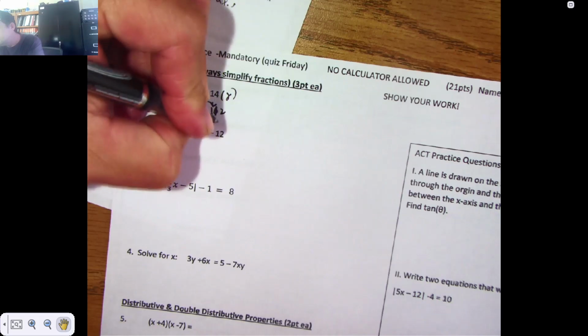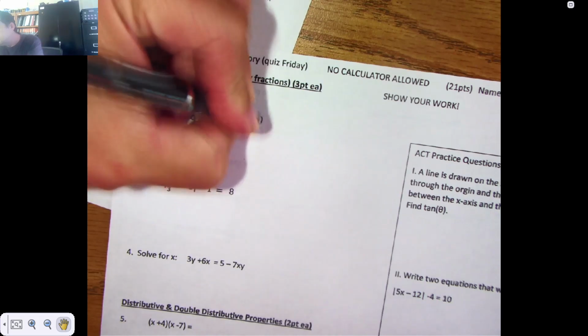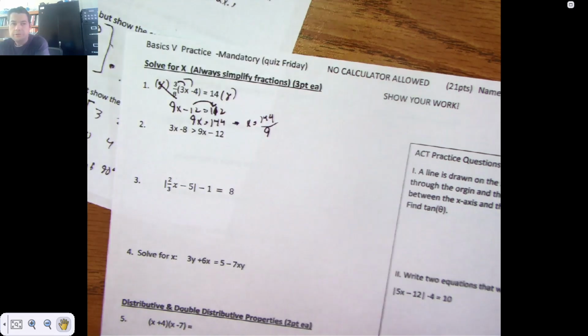9x is 144. Divide by 9. 144 over 9. Number 2.